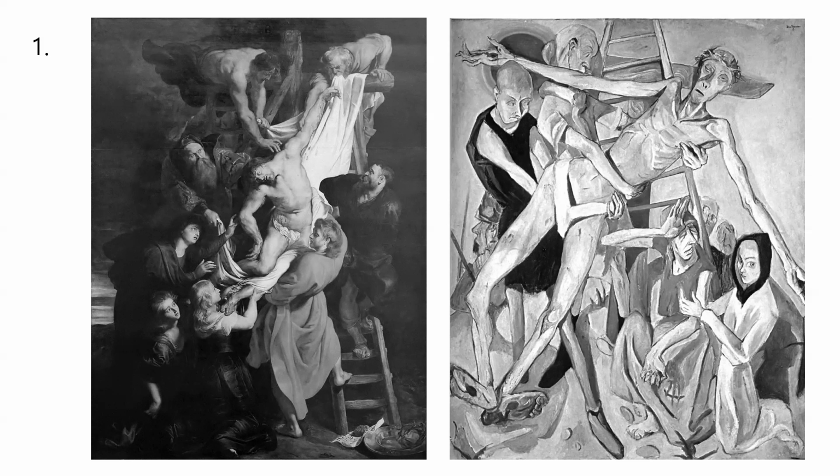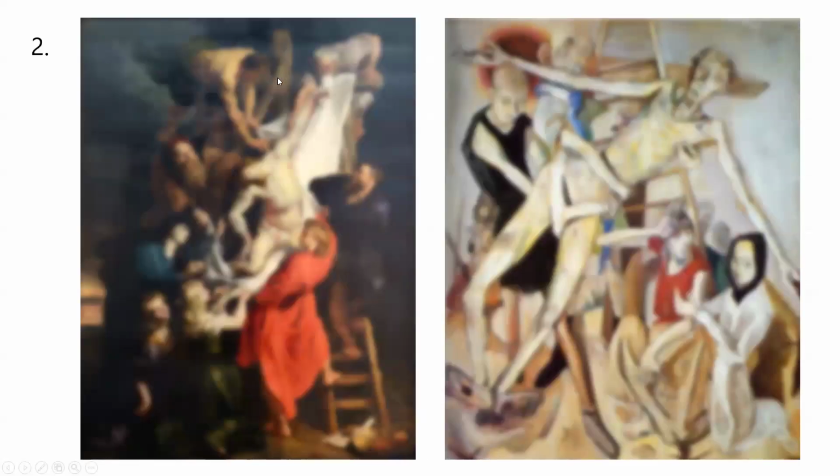You can see that the value range of the two is relatively the same, but there are other aspects of value contrast being much greater in the Rubens.